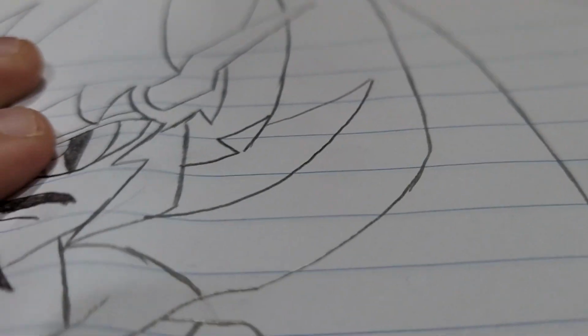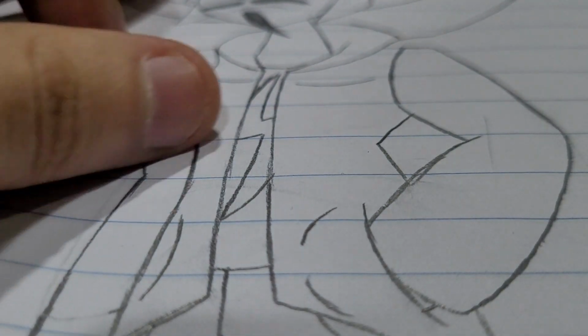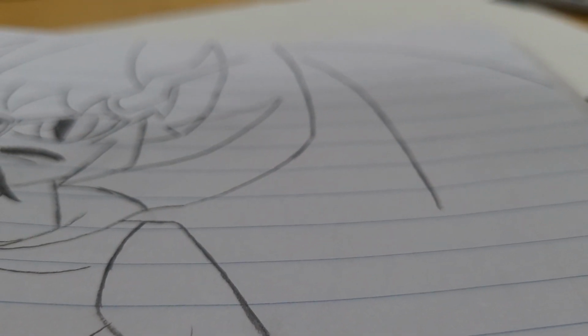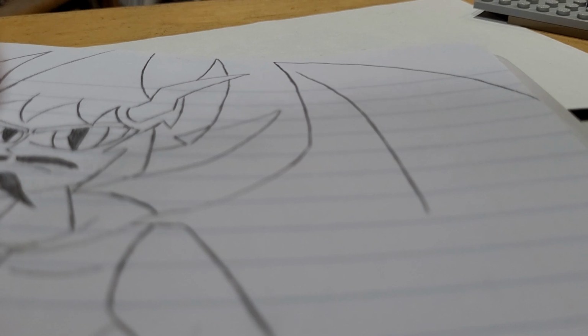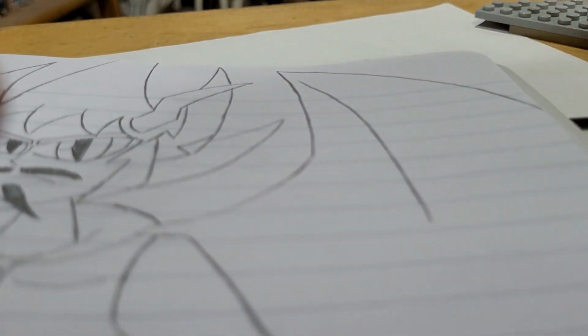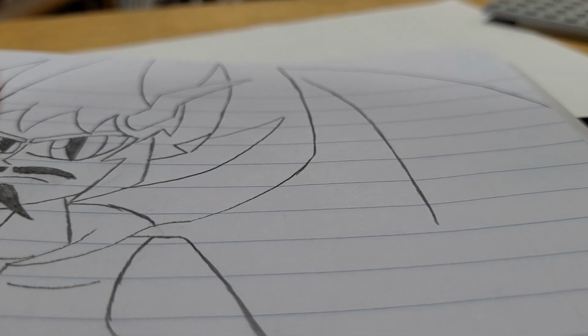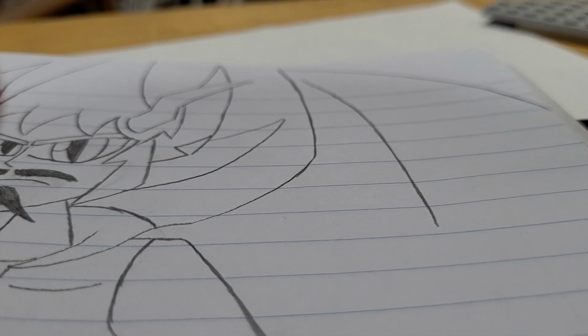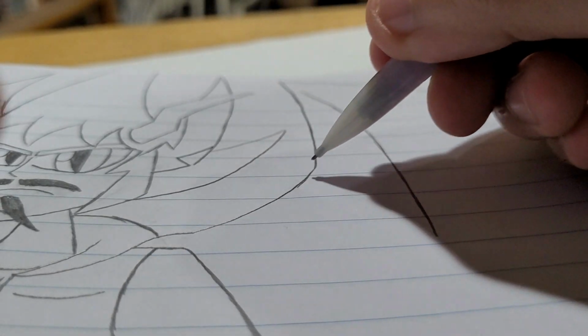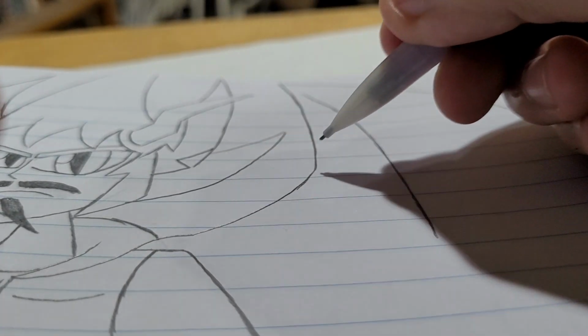So let me just drag this down a bit. This wing is going to be huge, like I said, so I can't get the whole wing in there either. Okay, so basically you want to have a curve right here to show the dragon wing. Here, let me just, there. You want a little curve right there. Then you want another curve that comes out and just goes like that, you know?